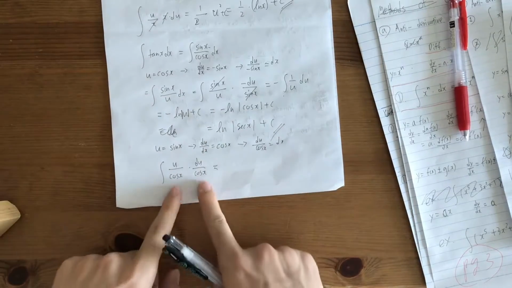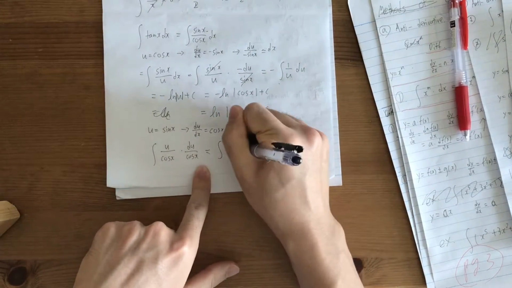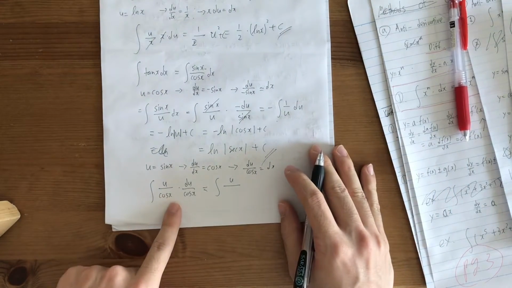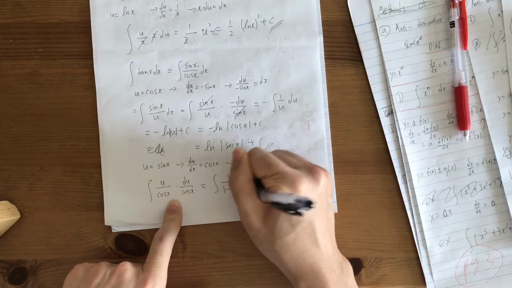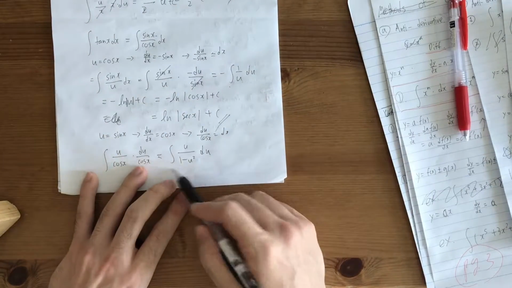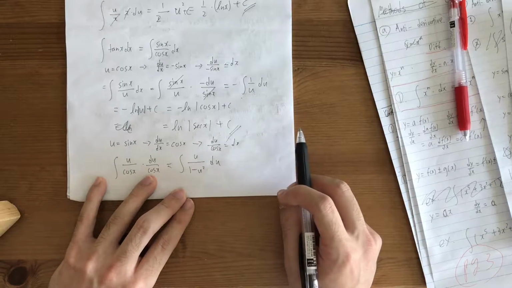So see, you can't cancel them out. Well, you can still try to do it using trigonometric identities. So cosine squared, that means 1 minus sine squared, so 1 minus u squared du, right? And yeah, it's absolutely fine. You just need to use substitution again.